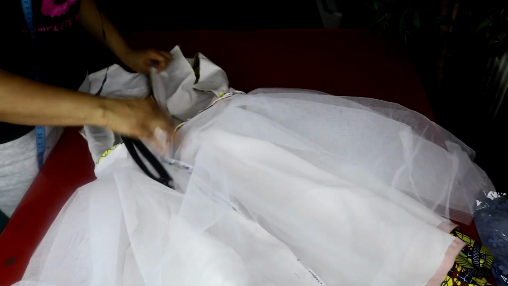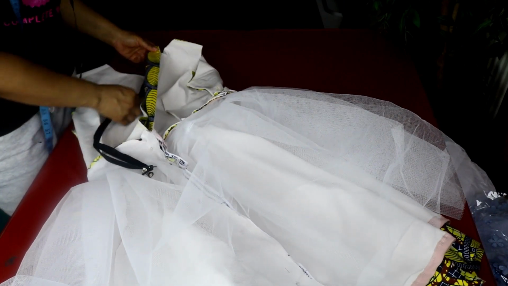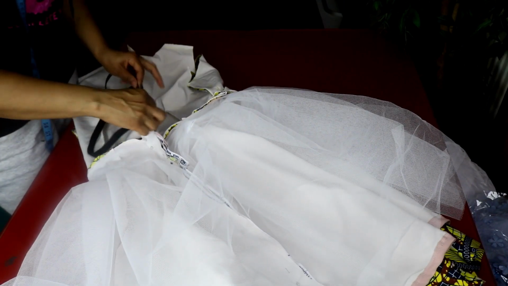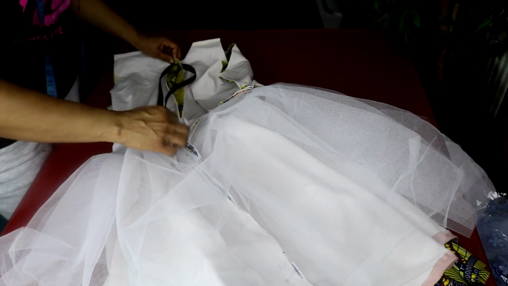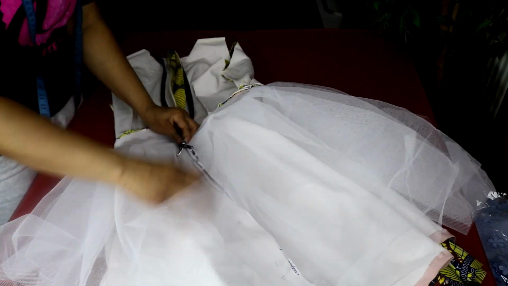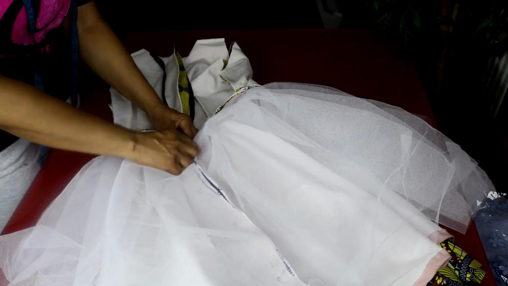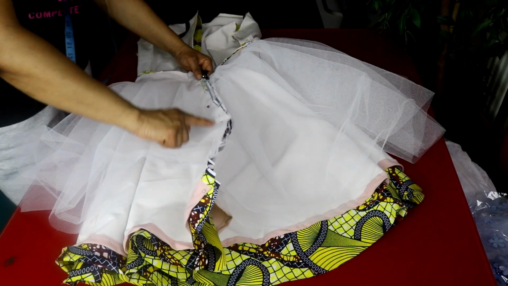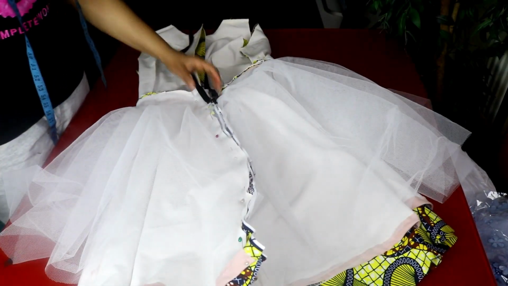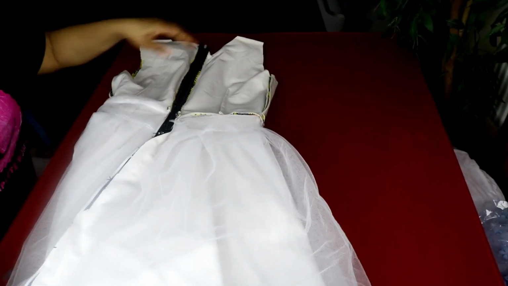So I will open my zip. Take the zipper allowance. I will sew it to this place. This is how long my zip is. Then I will sew the remaining parts. So I'll finish attaching the zip to the dress. So I'm going to turn it now to the right side.